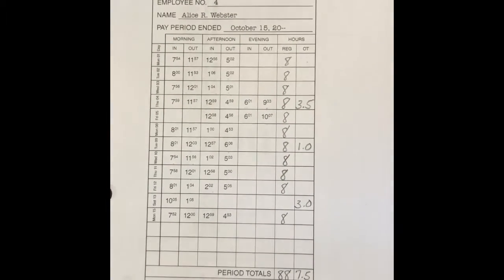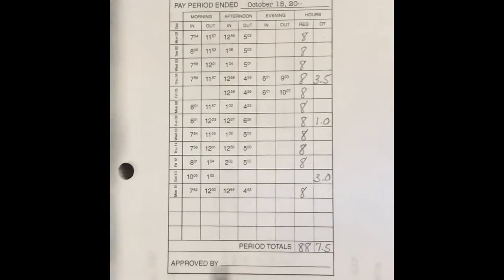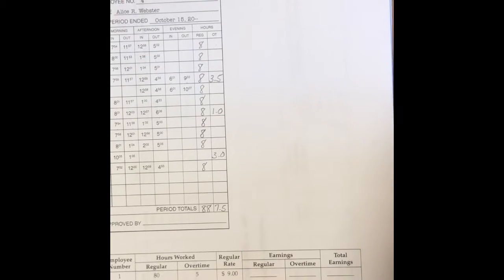Okay, so that takes care of Alice R. Webster's time card. We move on to section 2. Enter the regular and overtime hours for Ms. Webster in the schedule. So here is the schedule down below. So she worked 88 hours and she worked 7.5 overtime hours.